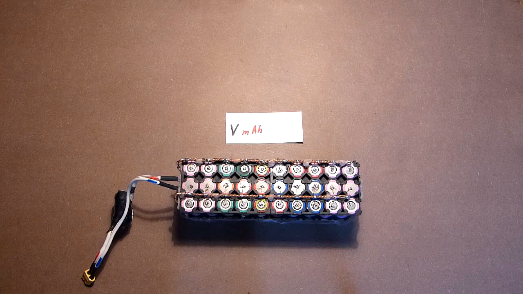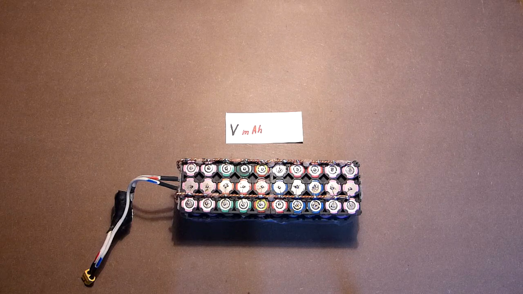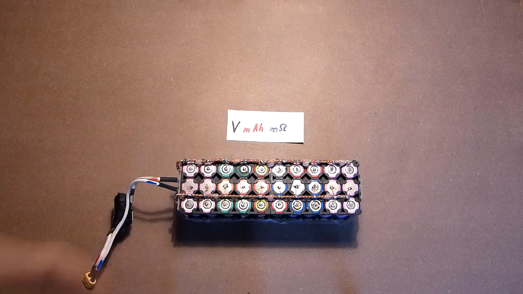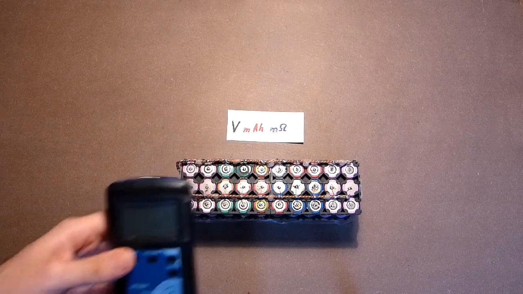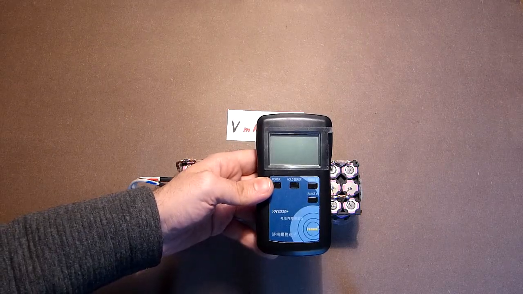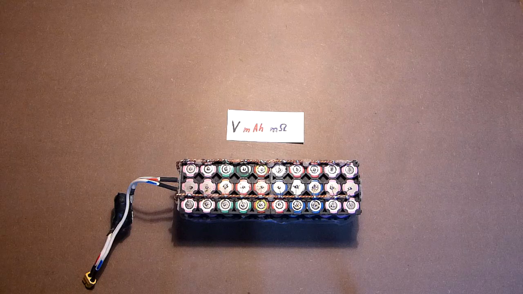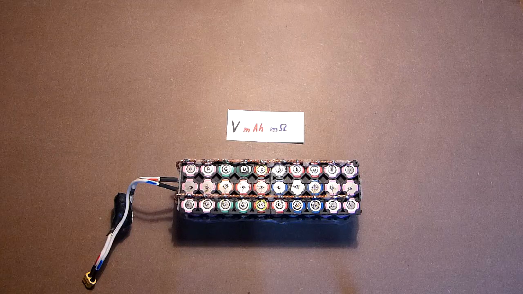The third parameter, which is also very important and should be taken into consideration if you want to build a really high quality battery, is the internal impedance of each battery. But formerly, during building of this battery, I had no special device like this, which is the internal impedance meter, and I measured the maximum current of each battery in case of very low resistance.